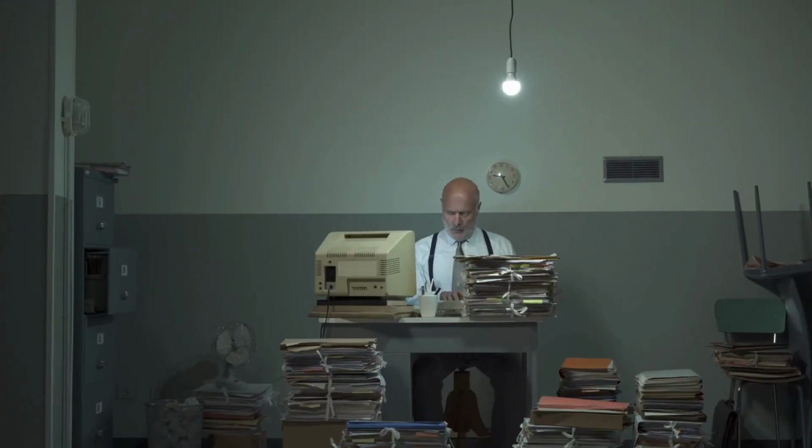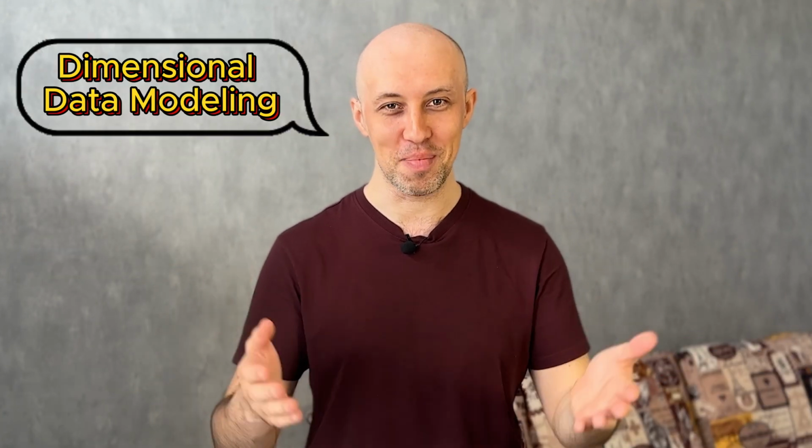Have you ever struggled with pulling together reports from disorganized or scattered data? It's a frustrating headache no one wants to deal with. But what if there was a structured way to organize your data, making reporting easier and more efficient? That's where dimensional data modeling comes in.